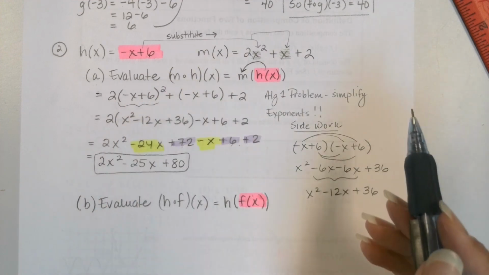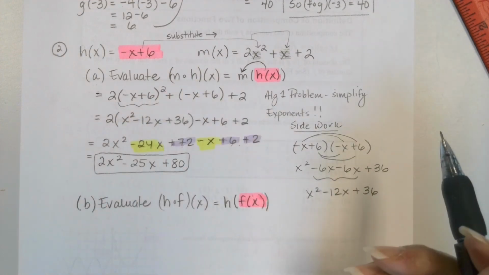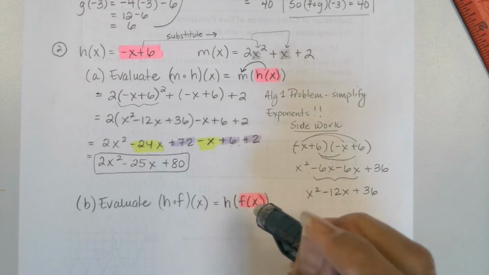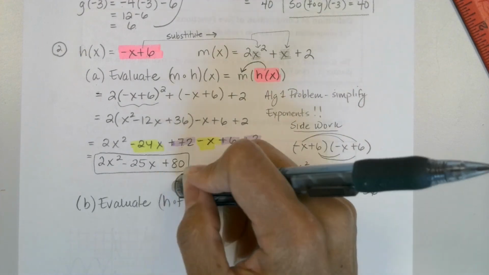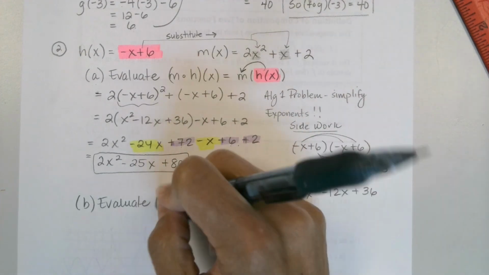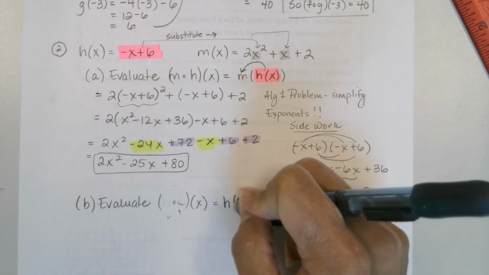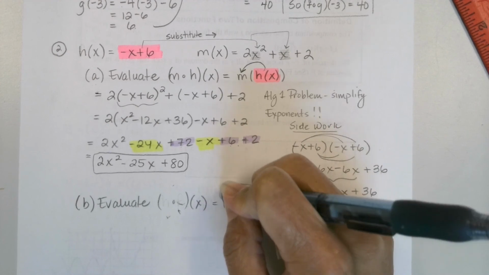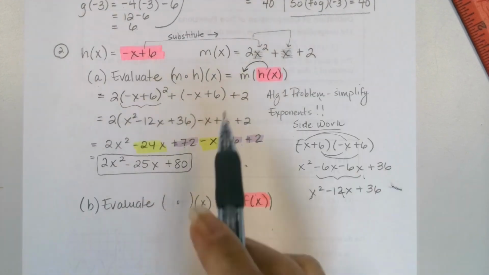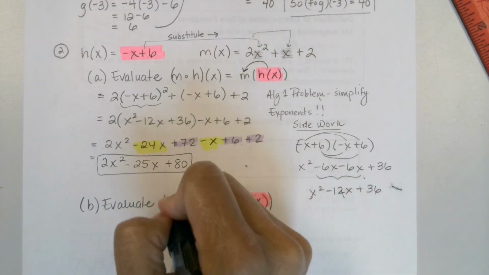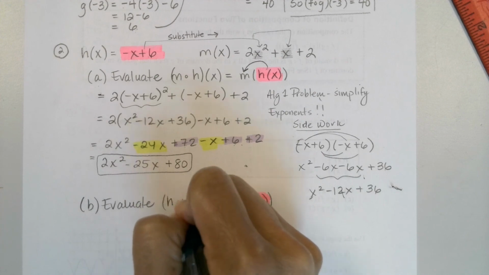Why am I using m? I mean, why am I using h? This is an m. Goodness. Hold on. I've gone back to using the previous letters. These are not the letters we're doing. We did M composition H. I'm doing H composition M.